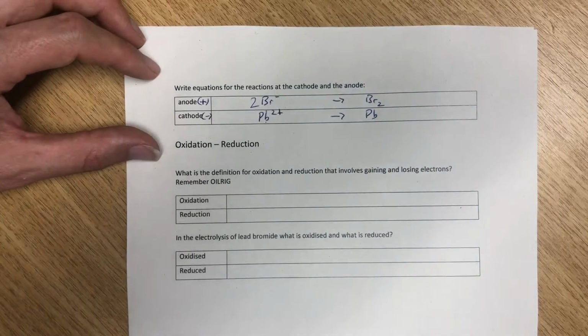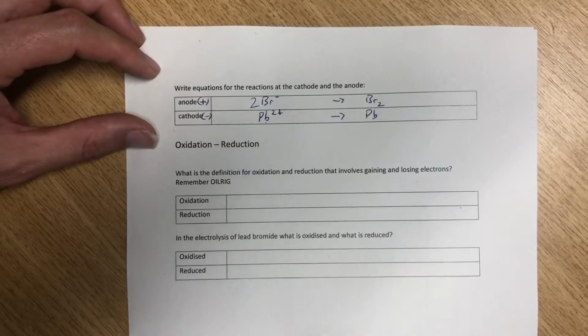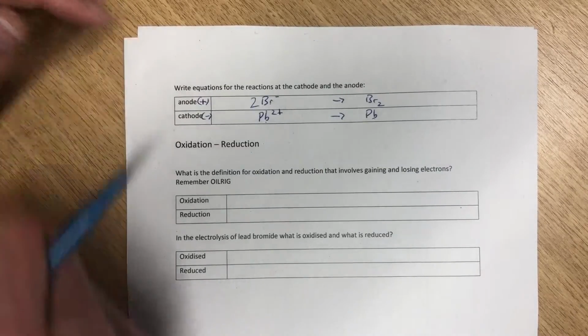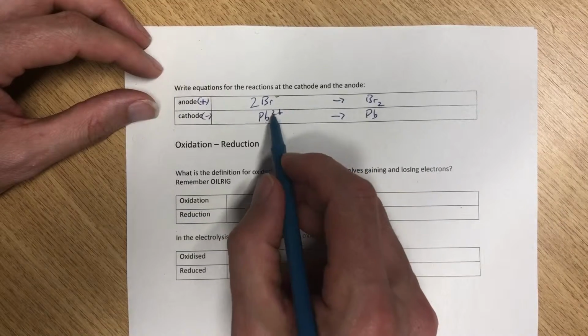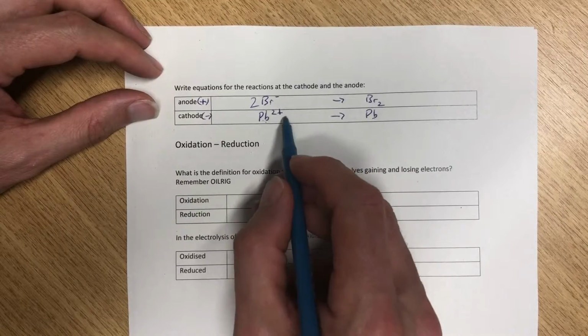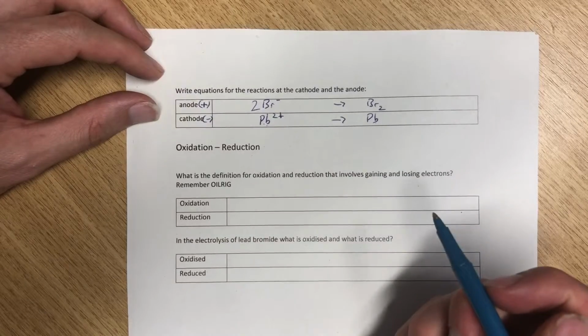Now, the question is, how does this happen? And the answer is, it's going to involve electrons. Electrolysis involves electrons. Now, you have to decide whether this lead ion, this Pb2+ ion, gains electrons or loses electrons to become Pb.